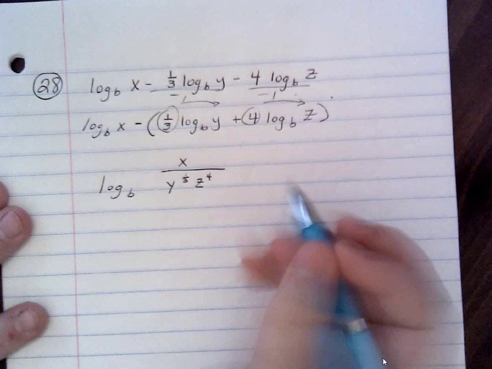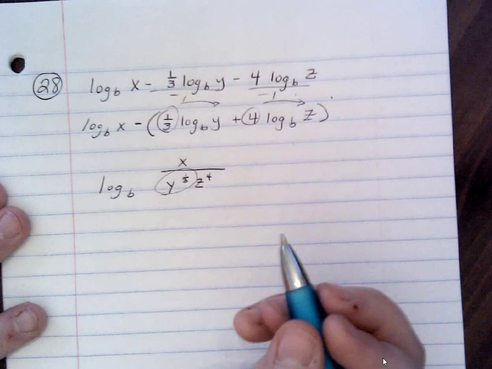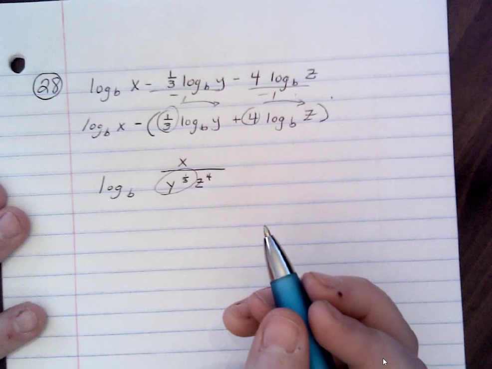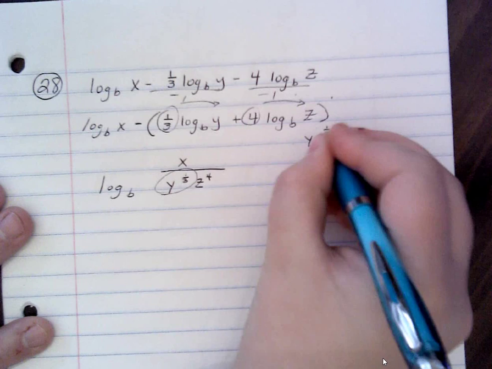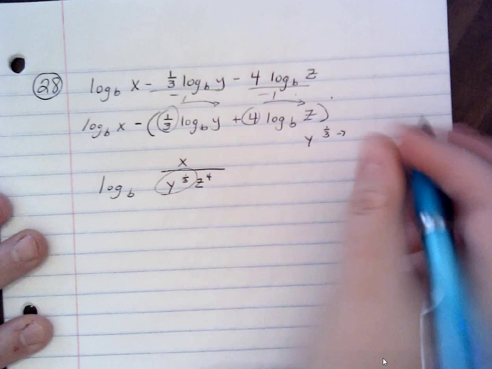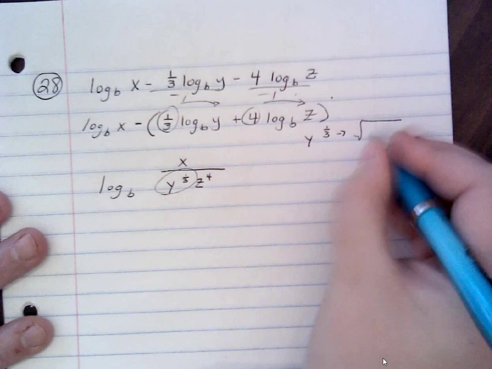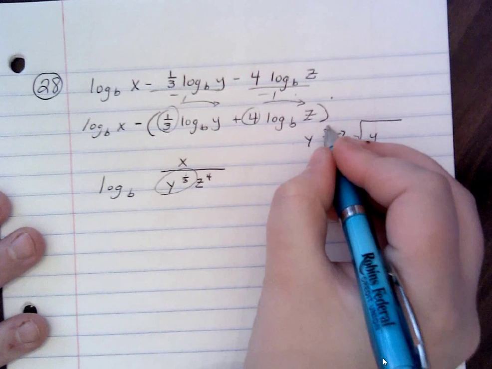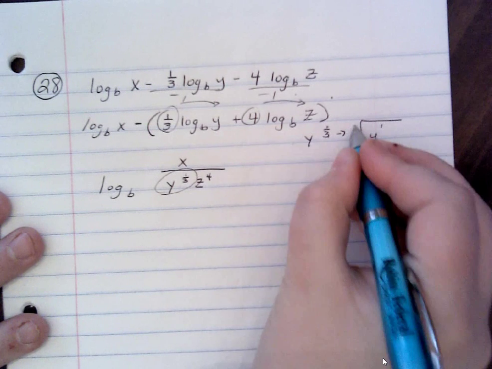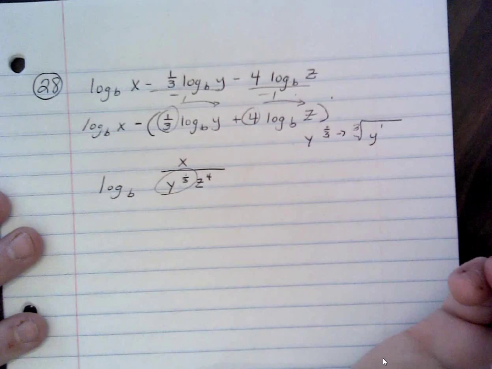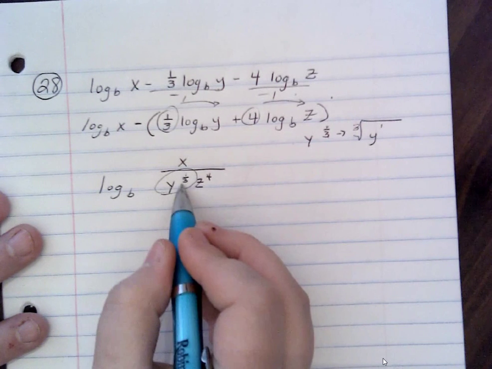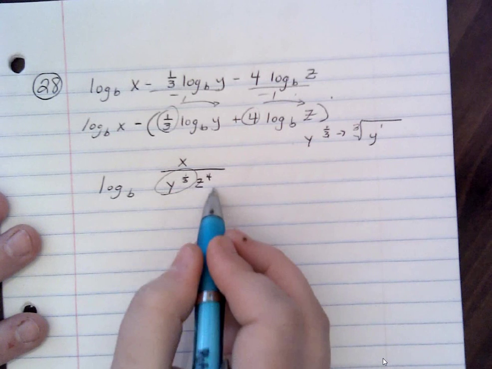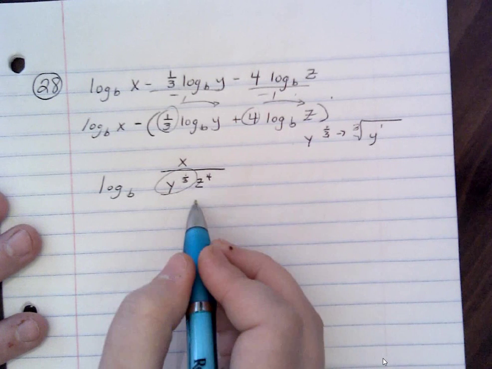But we can still convert this into radical form, that 1 over 3. So I'm going to say, okay, if I've got 1 over 3, then in order to put that in radical form, y is my base, power over root. Power of 1, root of 3. So that's the cubed root of y. Now we're not going to put the cubed root of y in place of right here, because if you've got something that's not under the radical, it should go in front.